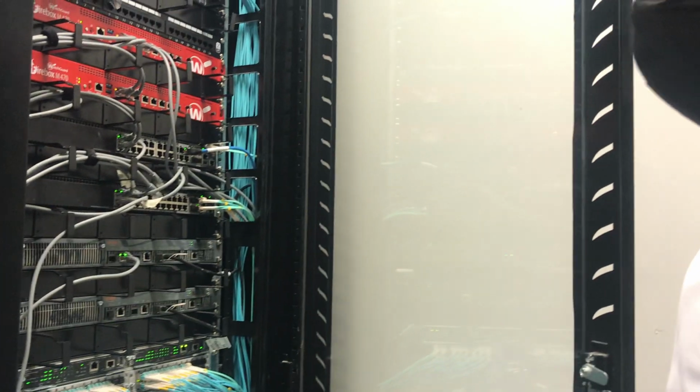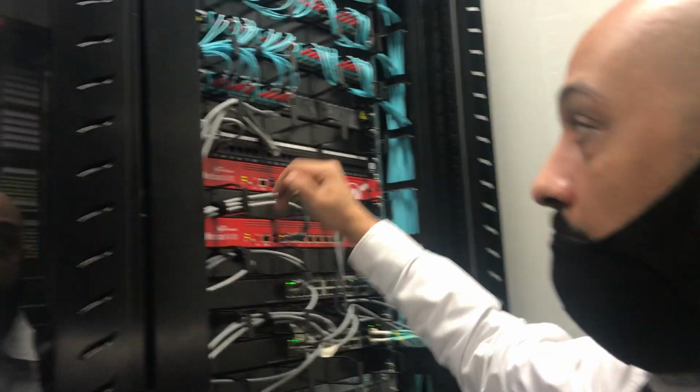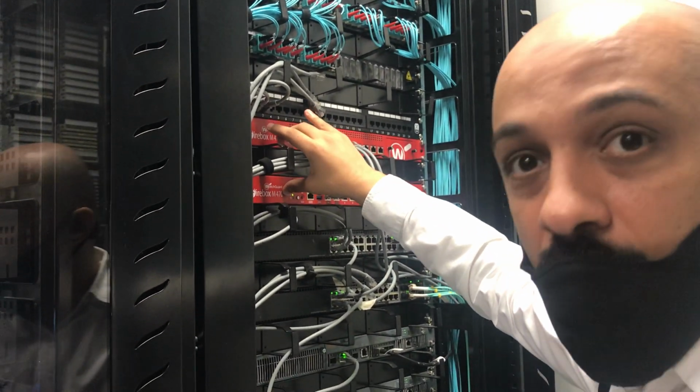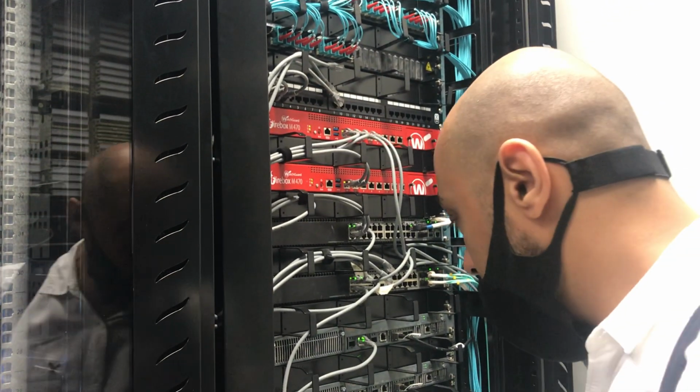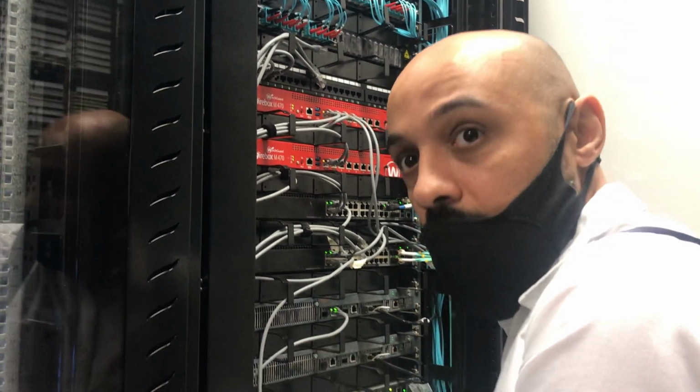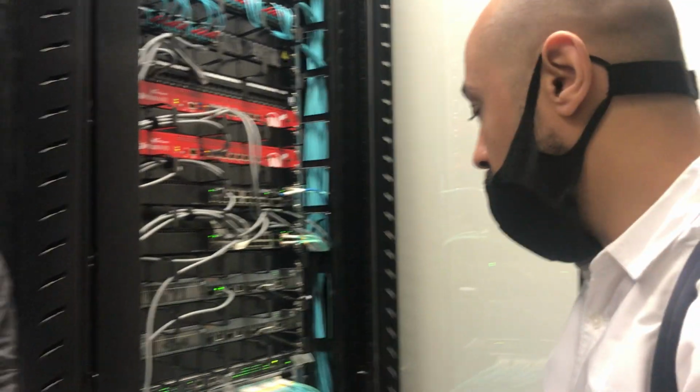This is our two firewalls. They are not in use until this moment. It's only to manage our services in the back end. But for you, it's nothing.